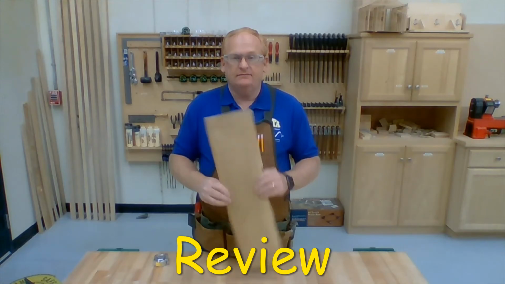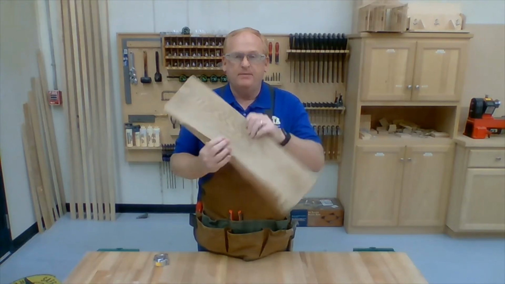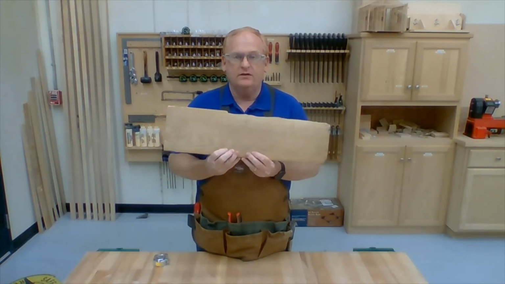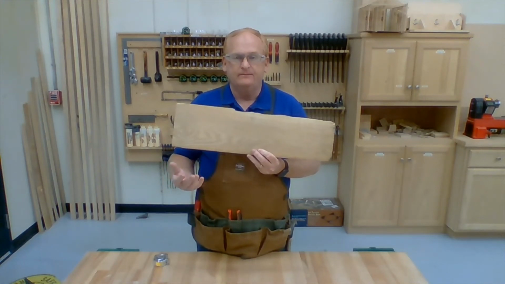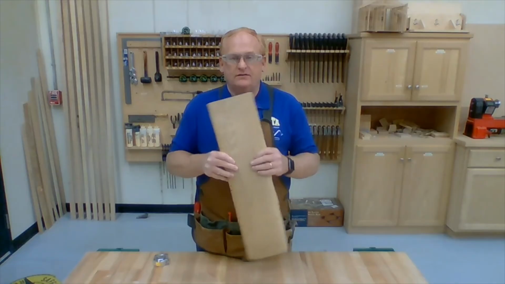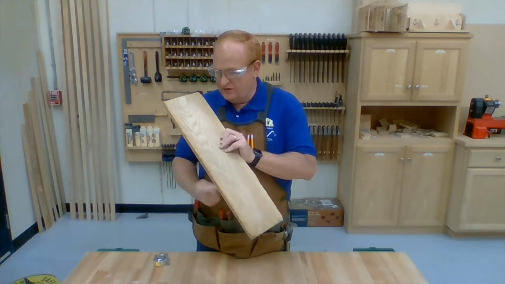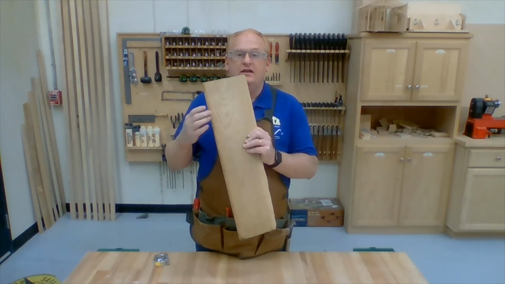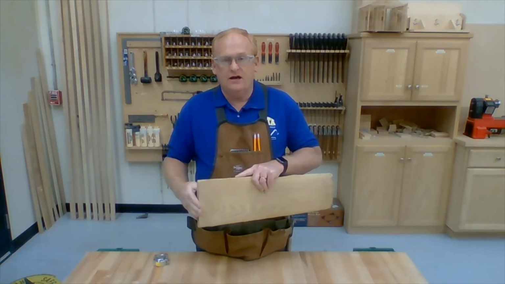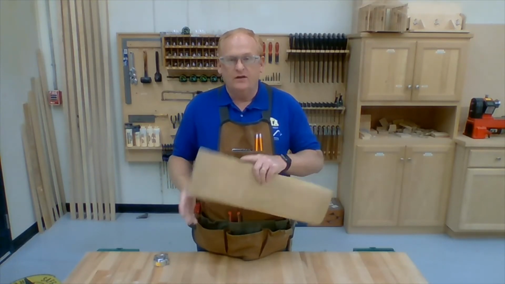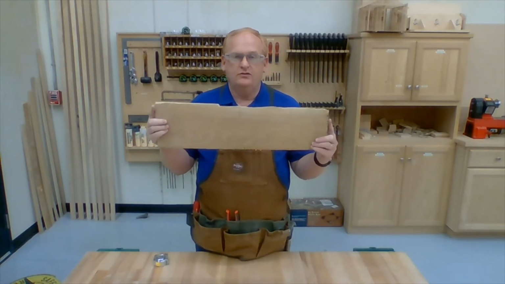Board has 6 sides, 2 surfaces. This is the surface, and this is a surface. The best surface, which on this board is probably this one, would be considered the face. We want the face to be the outside of a project, the part that is seen. Then we have 2 edges. The edges go with the grain. That is the edge of the board. Okay, the edge of the board goes with the grain. The end of the board, this is the end of the board, is where the grain goes and stops or ends. Okay, so 2 surfaces, the best one being a face, 2 edges, and 2 ends.